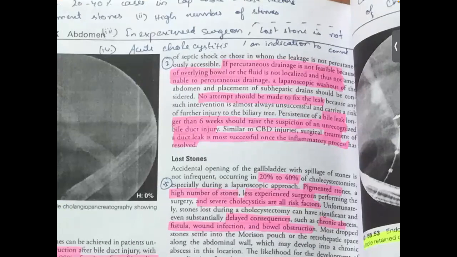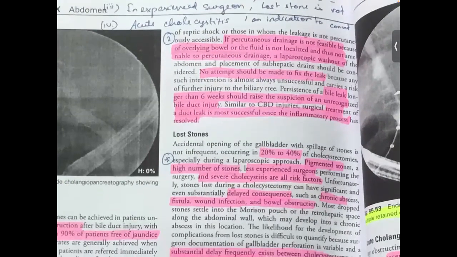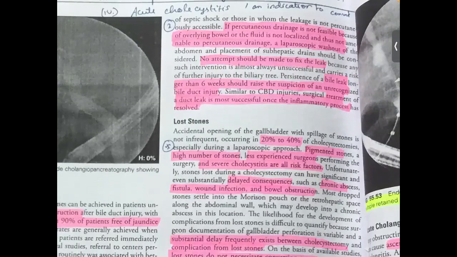If percutaneous drainage is not feasible because of overlying bowel, or the fluid is not localized and thus not amenable to percutaneous drainage, laparoscopic washout can be given. So if we can't do it percutaneously, we can do laparoscopy. No attempt should be made to fix the leak, because any intervention is almost always unsuccessful and carries risk of further injury to the biliary tree. So we should only control the sepsis and do delayed repair.